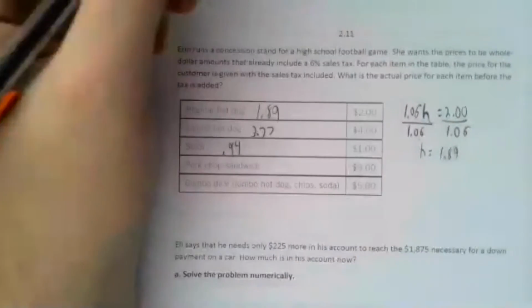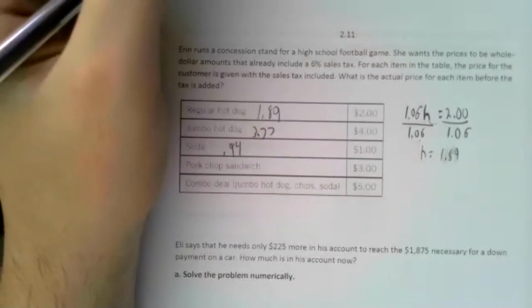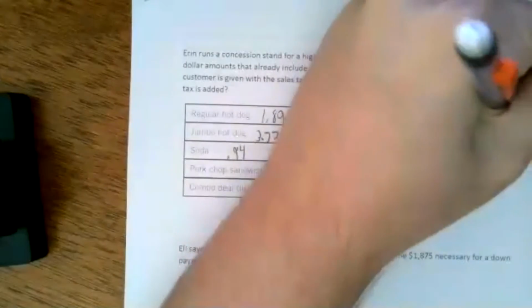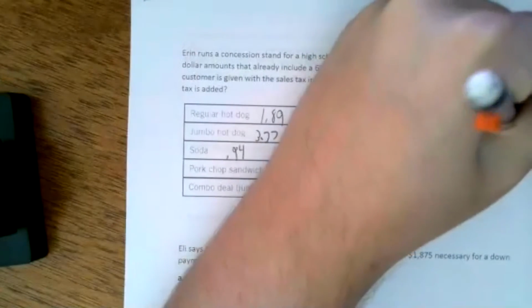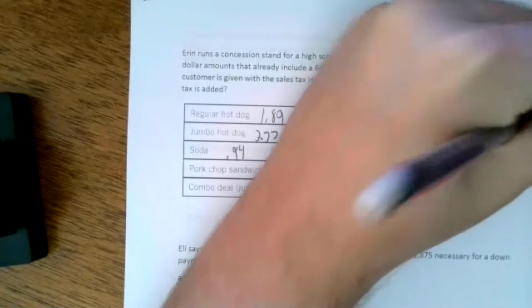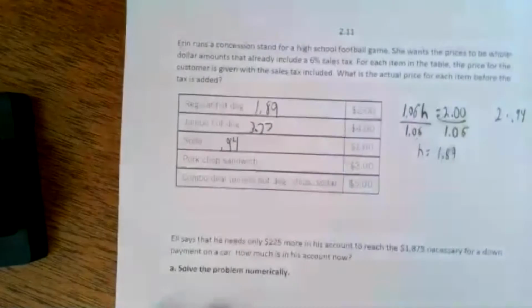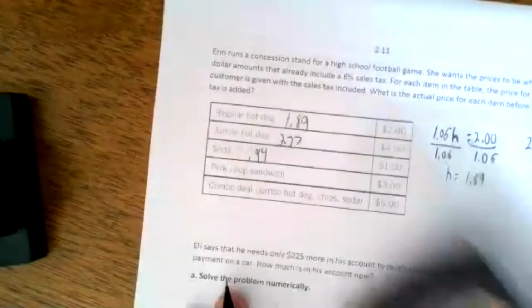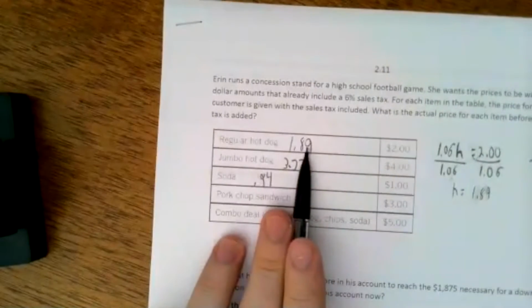If I do $2 and you want to multiply it by 0.94, because that'd be the 6% discount, $2 multiplied by 0.94 gives $1.88, just from my calculator, which is a different price than the one we get here.